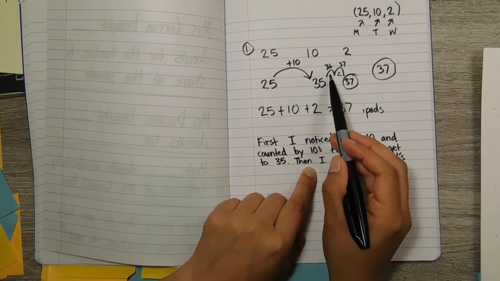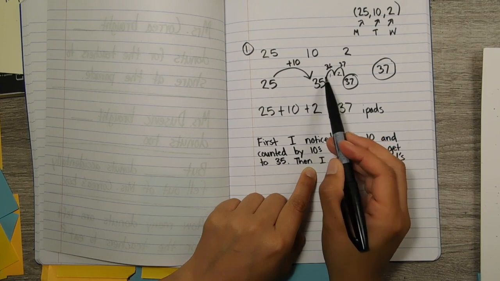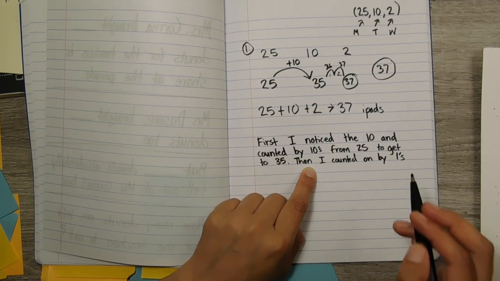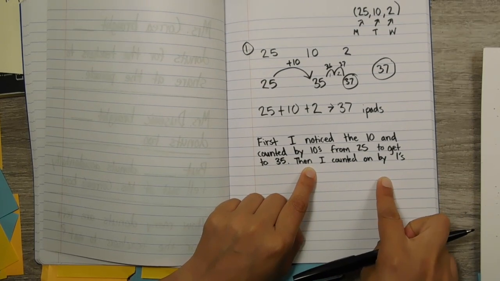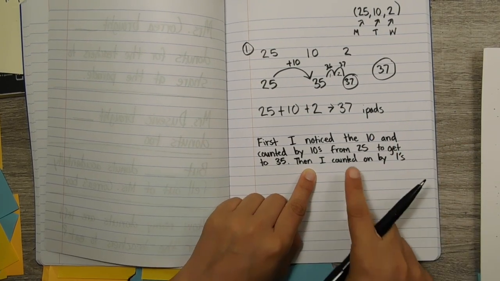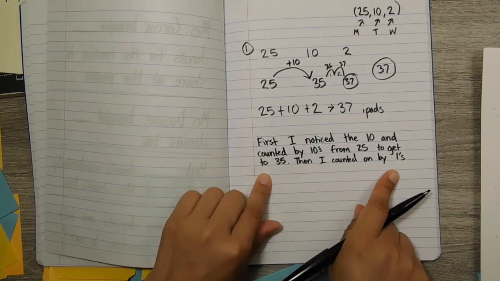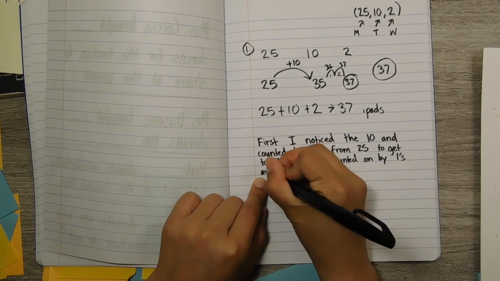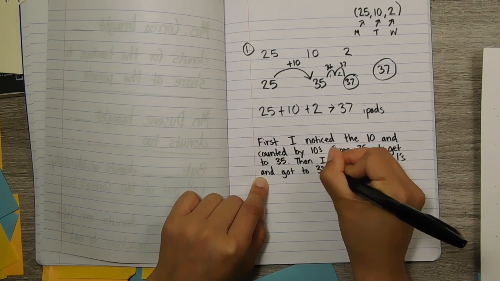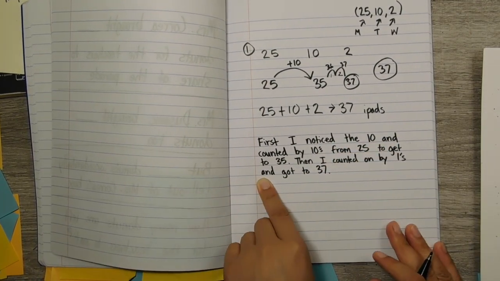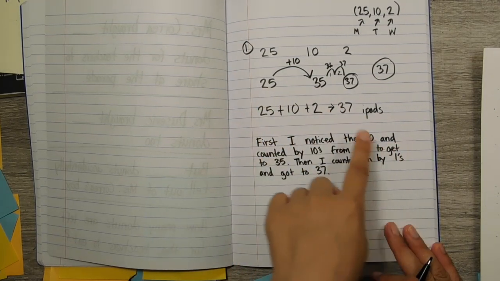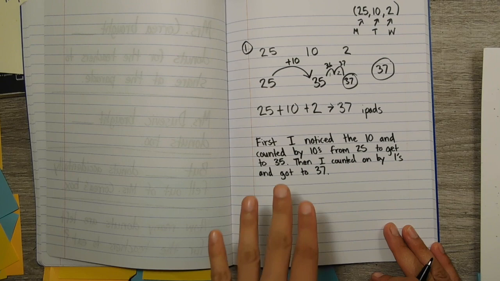You notice that I didn't do one bump to 37 by twos. I did 2 little bumps, so I did count by ones, which is why I'm using these words here. I want to be very specific and make my words match my work. So then I counted on by ones and got to 37. Do you see how specific my explanation is? It matches exactly what I did, and that's what you have to do in your explanation.